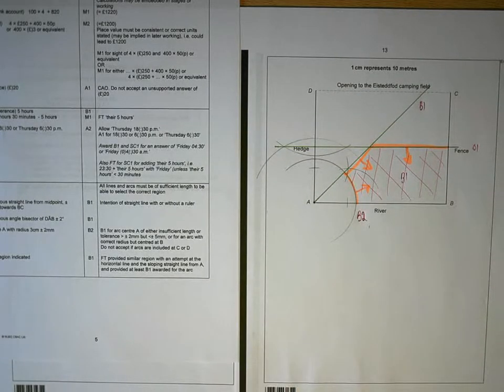So as I've mentioned previously, if you want to practice loci, they're definitely on my Jones and Sum website, definitely in the higher tier topics, possibly in the intermediate tier. Look for loci, and also there's a loci intro video there where I explain the standard constructions that you need to know.